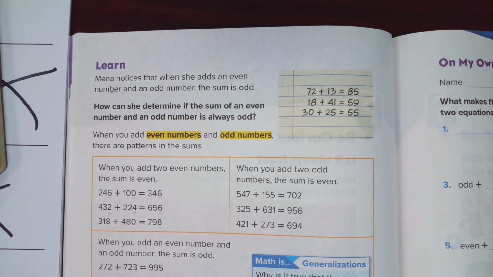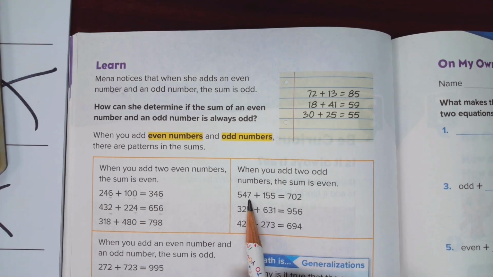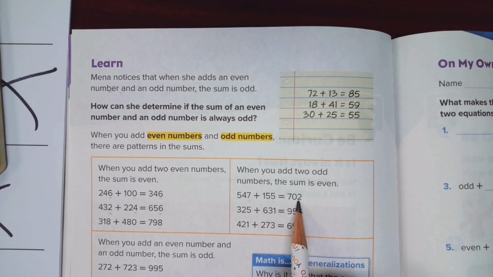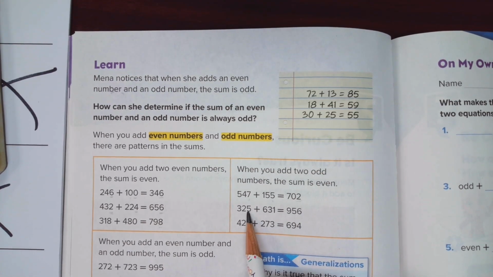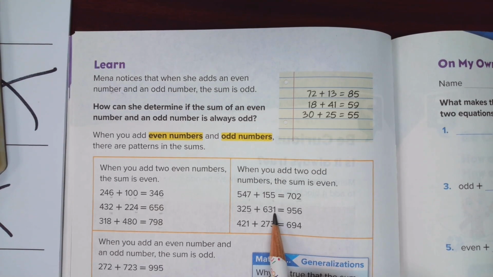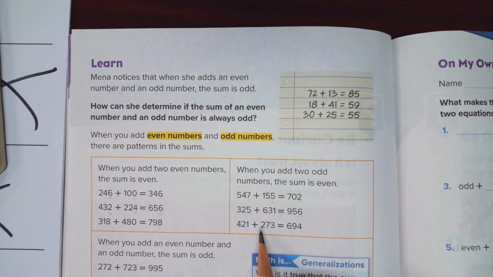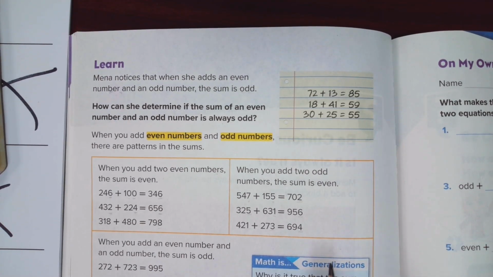When you add 2 odd numbers, the sum is even. Well, we're going to have 1 extra here because it's an odd number, and 1 extra here because it's an odd number. So therefore, they're going to make a pair together, and it's going to be an even number. So an odd number and an odd number is going to make an even number.